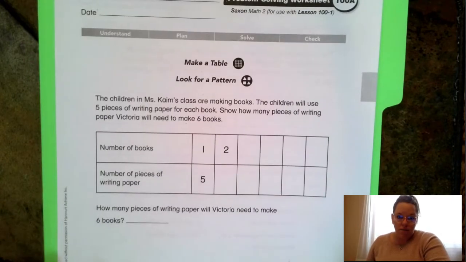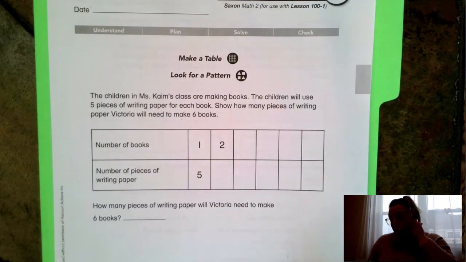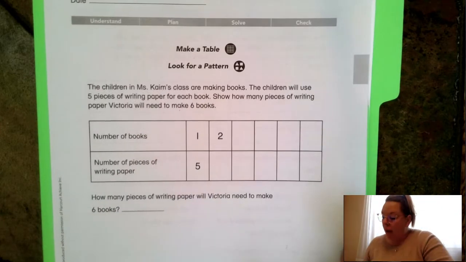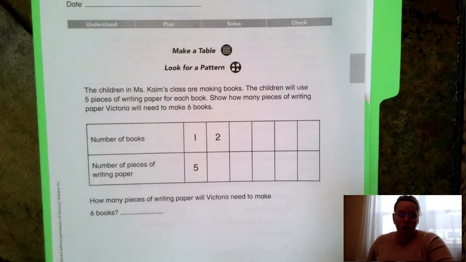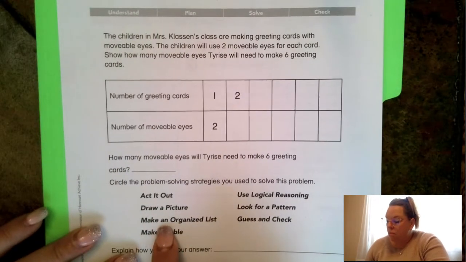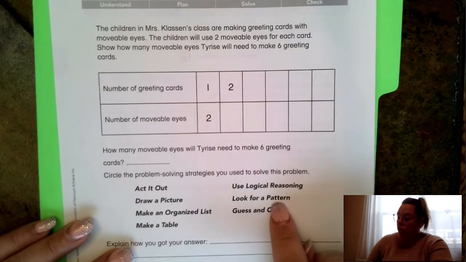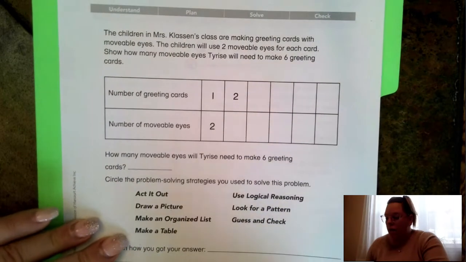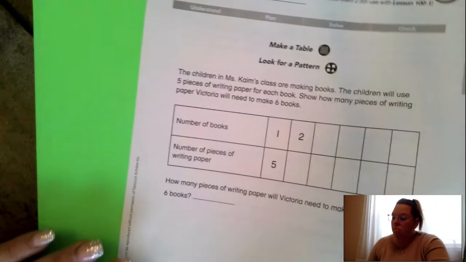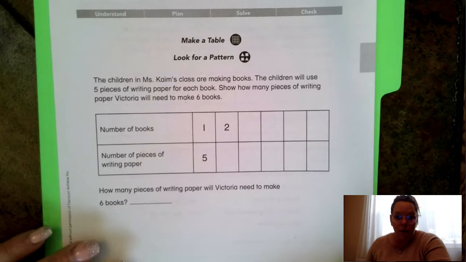I also want to talk with you about your problem-solving worksheet for today, because what we do once every 10 lessons is we try to give you some ways that you can problem solve, okay? And some ways that we've talked about making pictures, and we've talked about organized lists. We've talked about acting it out, logical reason, looking for patterns, like when we did the beads, right? And guess and check. Well, today we're going to be talking about making a table and looking for a pattern.